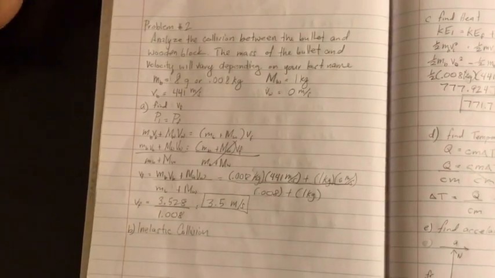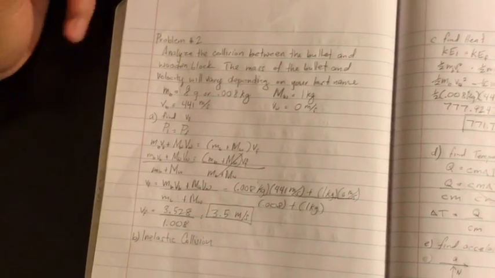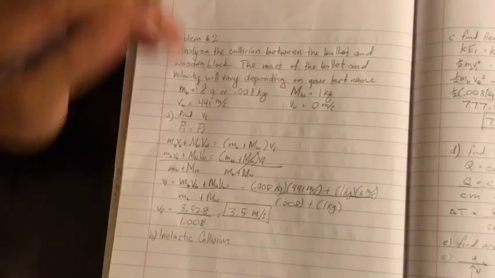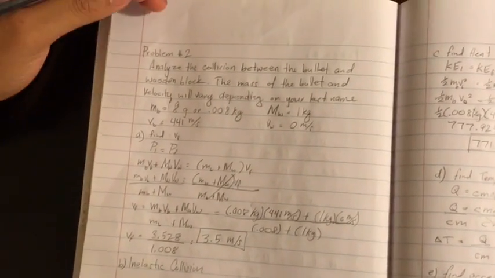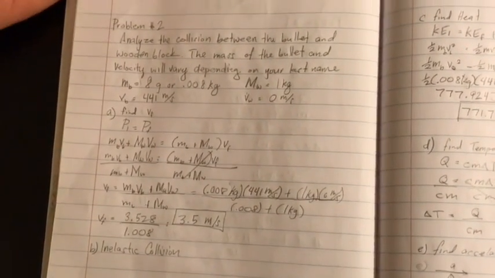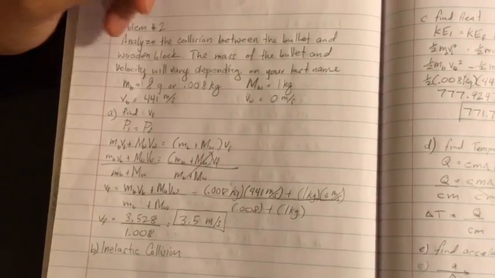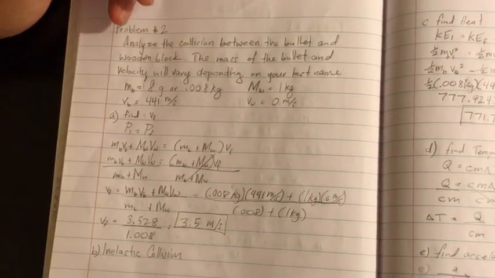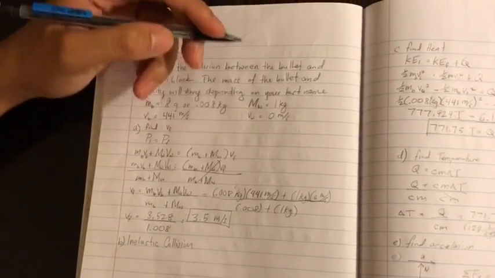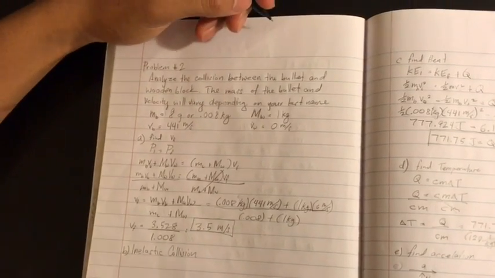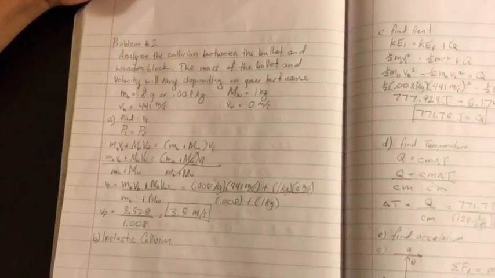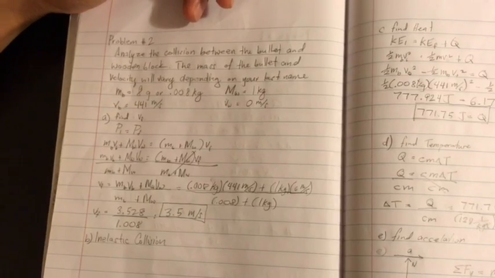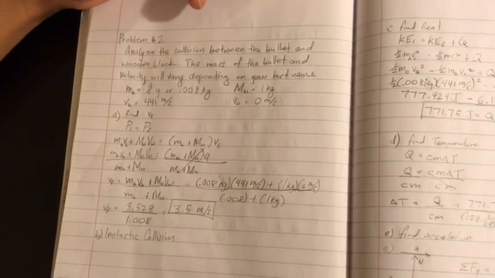Problem two. This one, we're going to analyze the collision between a bullet and a wooden block. The mass of the bullet is 8 grams, or 0.008 kilograms, and the velocity of the bullet is 441 meters per second. The mass of the wood is 1 kilogram, and the velocity of the wood is 0 meters per second.